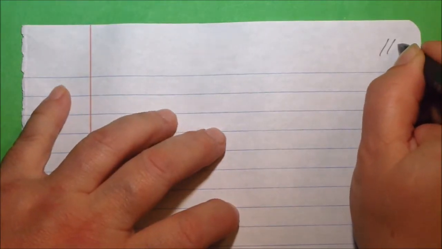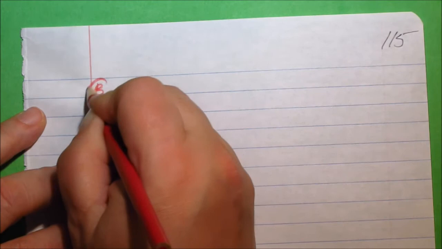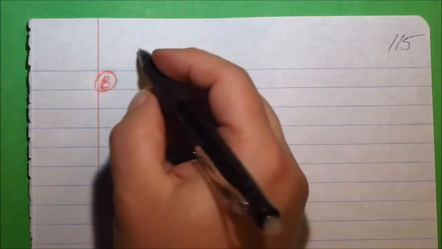Okay, the second page is on page 115. And with my red pencil, I'm going to put a capital B here for my example B. And we'll kind of start this off with a note that tells us what we're doing.